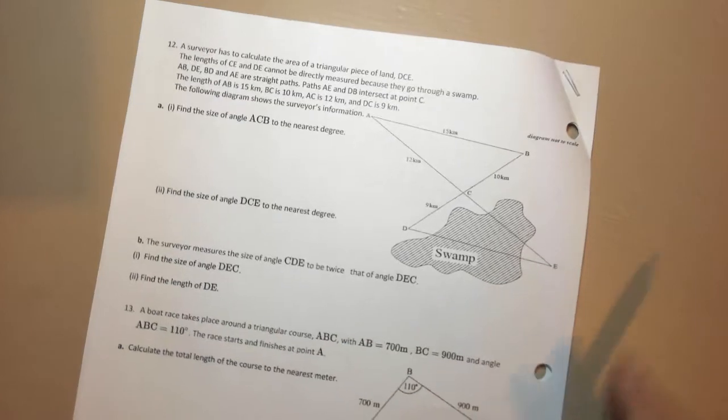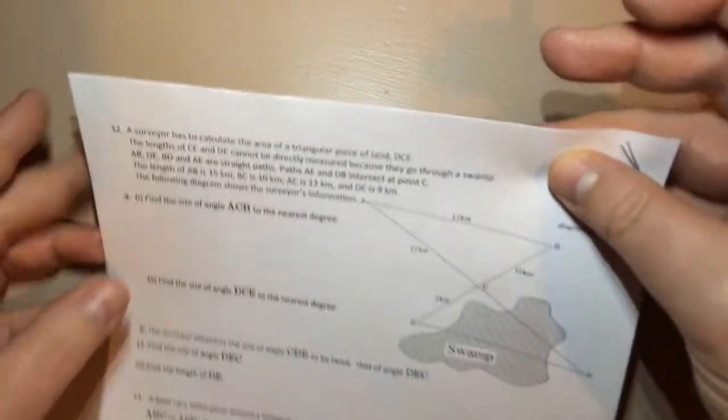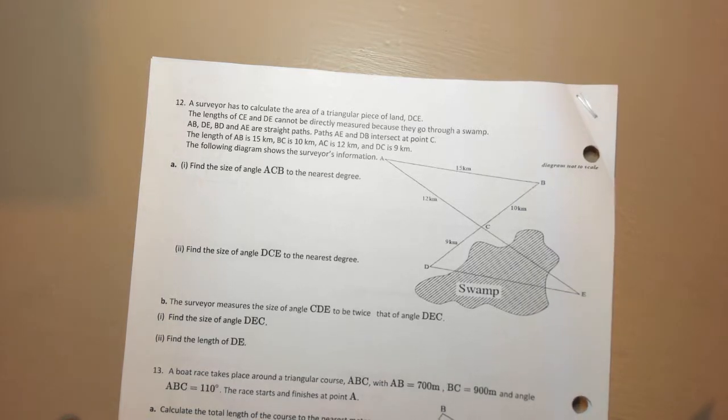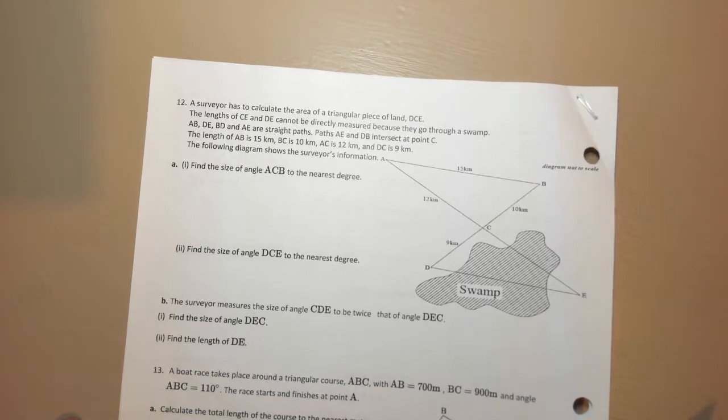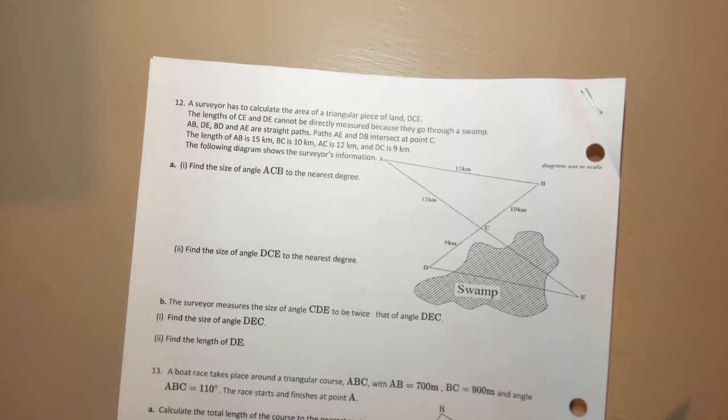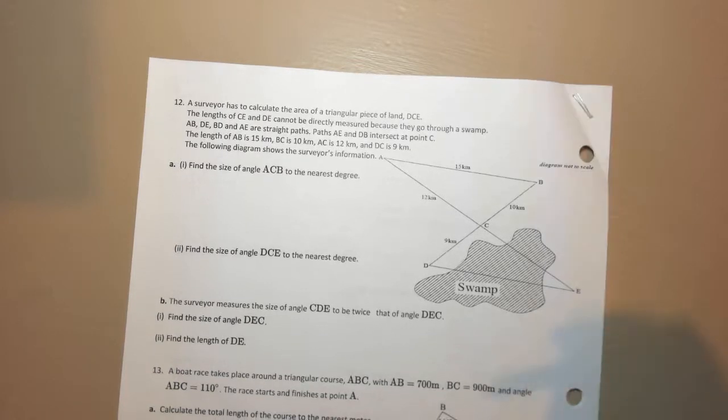All right, so number 12. A surveyor has to calculate the area of a triangular piece of land. Lengths CE and DE cannot be measured because they go through a swamp. A, B, D, E, A are straight paths. They intersect at point C, and they give you the lengths 15, 10, and 12, and DC is 9. So we want to find the measure of angle ACB. So we need this angle down here.